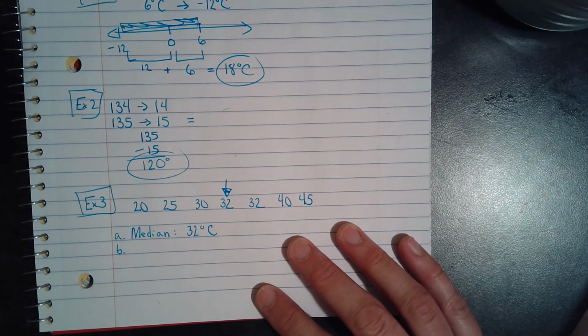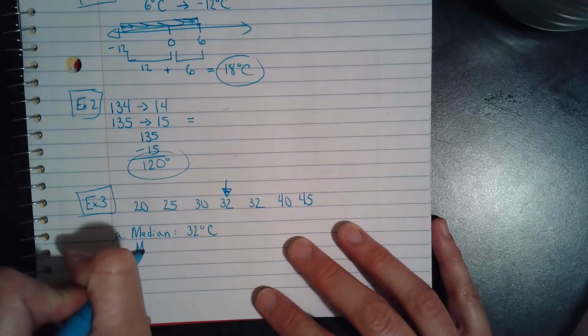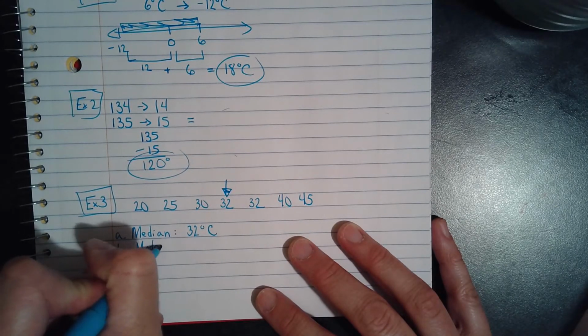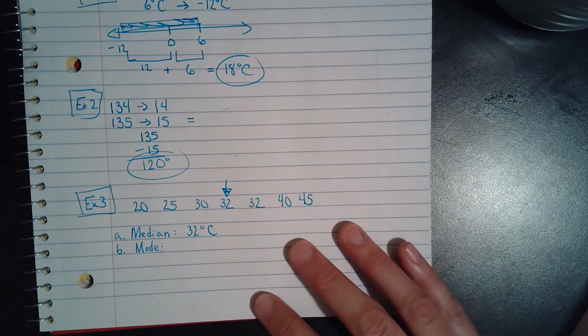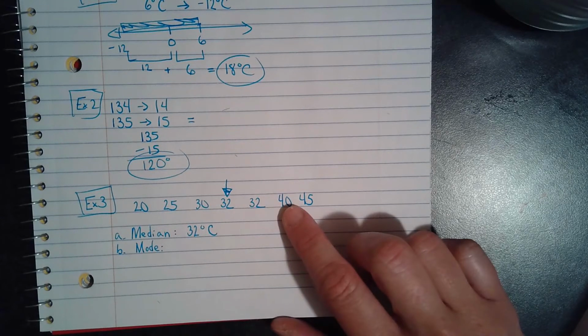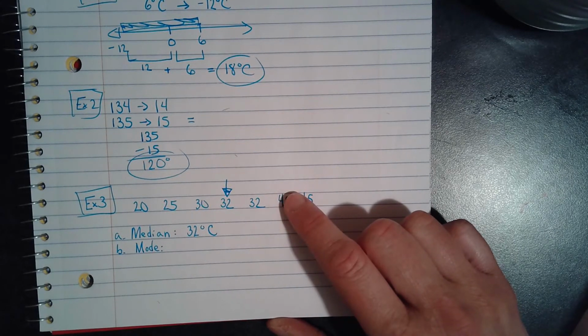Letter B, what was the mode of the low temperatures recorded? So mode, what is mode? Did you say that it is the number that occurs most often? If you did, then you are correct. Did you say it's 32 because this list is right up here? I hope not, because it's actually asking for the low temperature. These were the high temperatures.